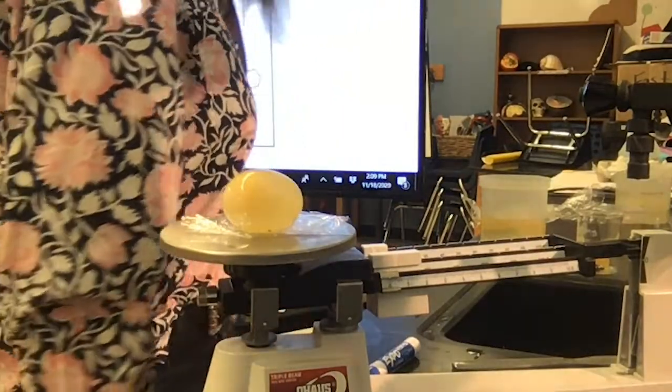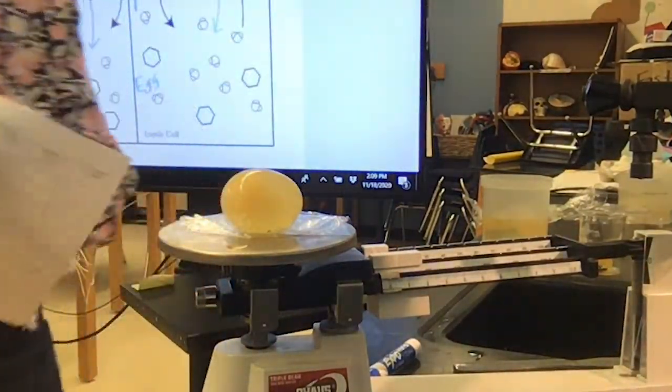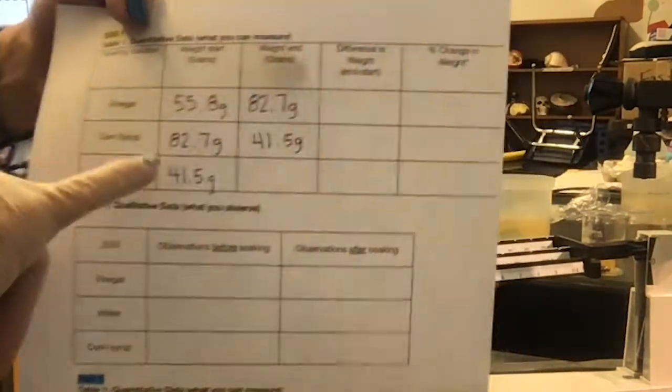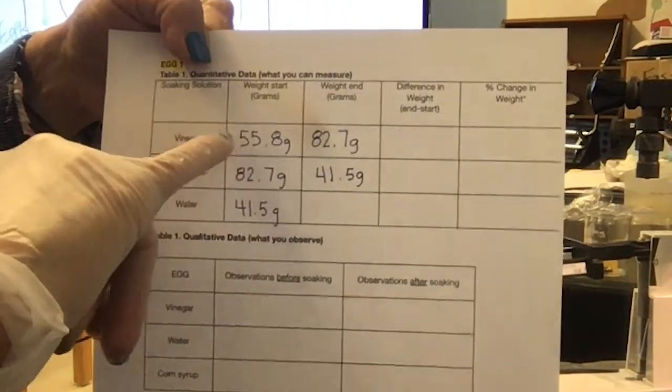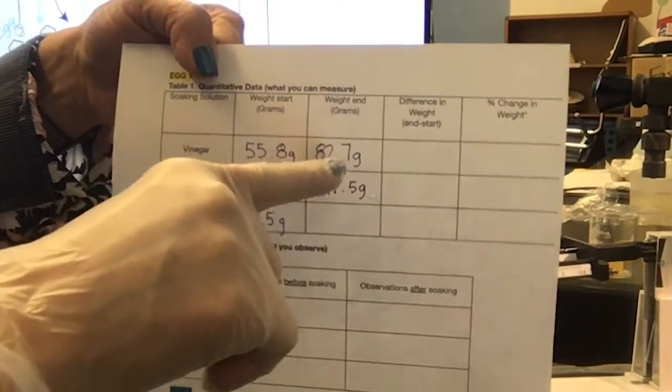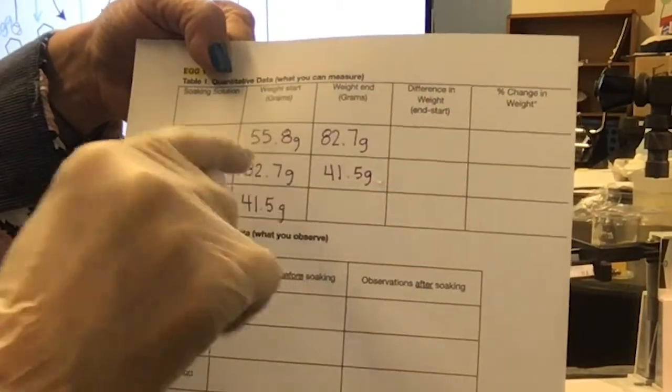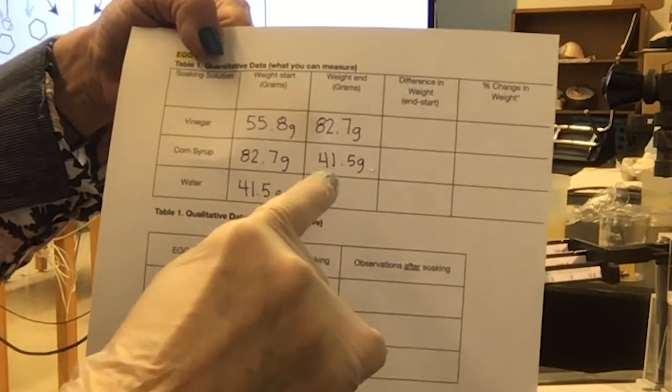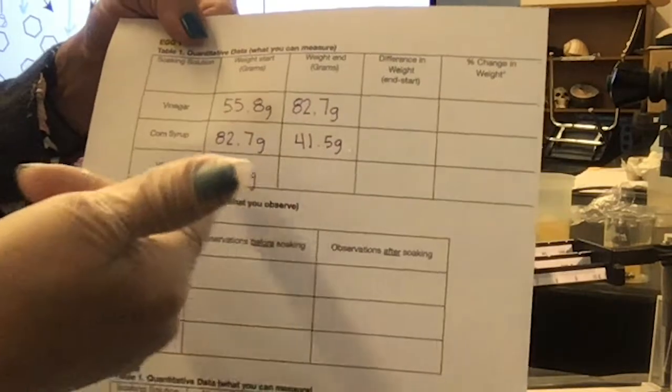And when we had looked at our weights, this is what it originally weighed, the egg. Then we put vinegar in it, so it went to 82.7. And then we carried that down here because that's what it weighed before we put the corn syrup in. And then after the corn syrup, it weighed 41.5. So I carried this over to my water because before I put the water in, obviously that's how much it weighed. So now we're weighing it after the water.